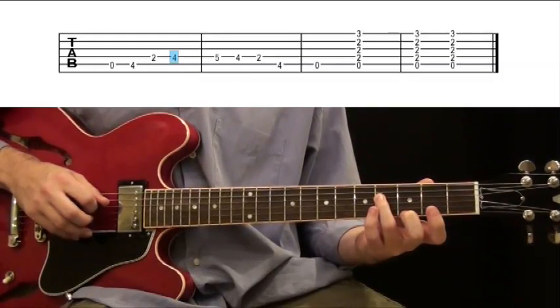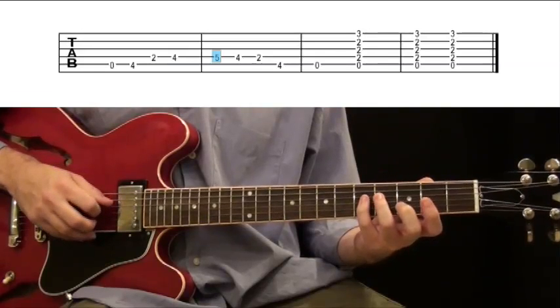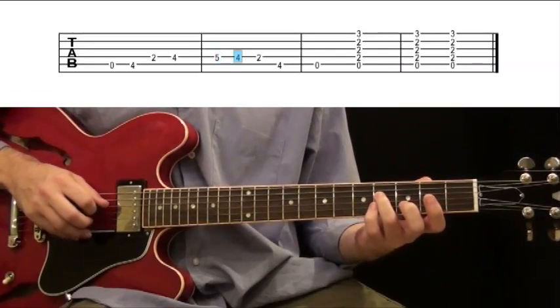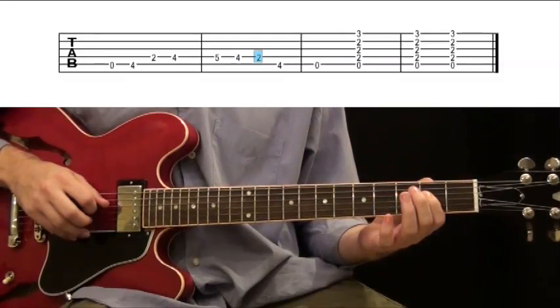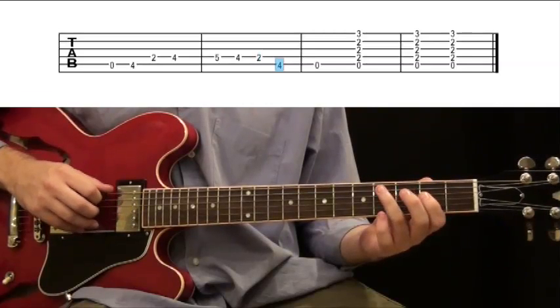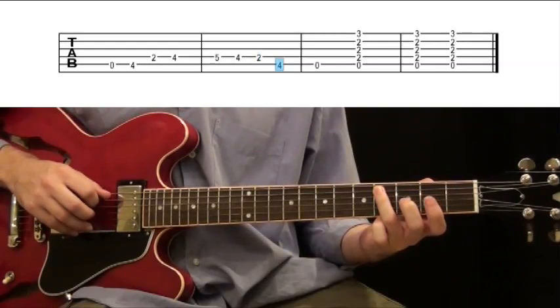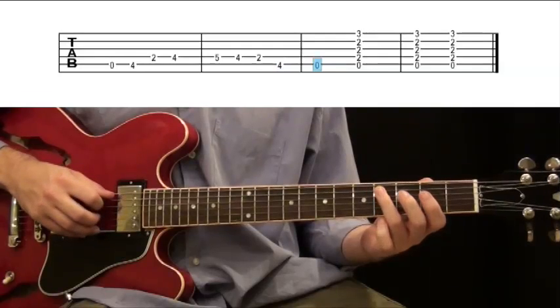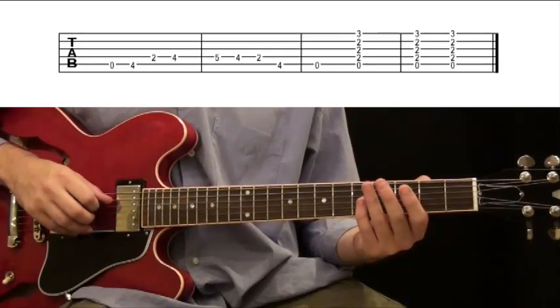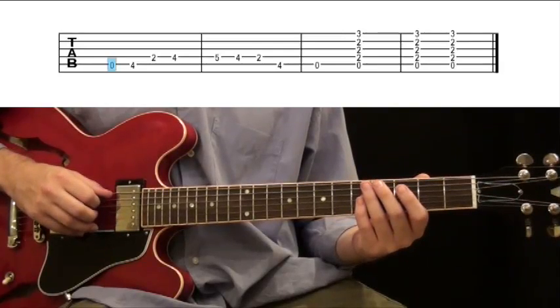Our next 3 notes are all played on the 4th string, so let's play the 5th fret, the 4th fret, and the 2nd fret. Now let's drop back down to the 5th string and play the 4th fret, and then back to the 5th string open. Okay, so now let's play through what we've just learned. It should sound like this.